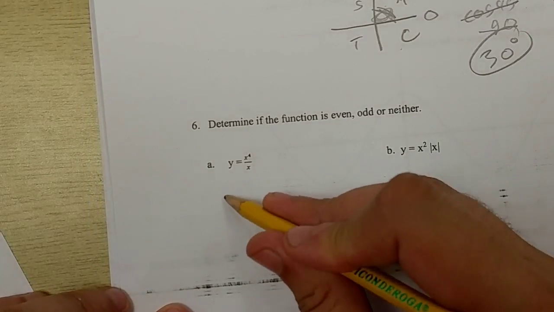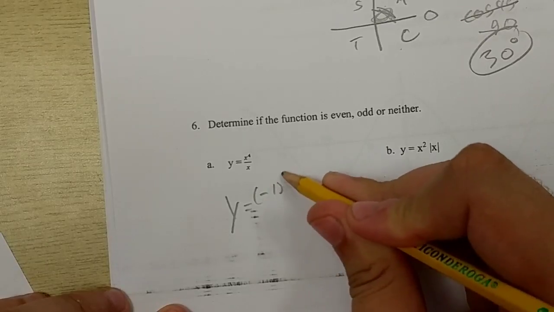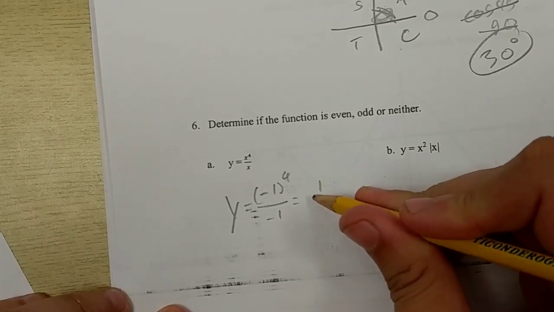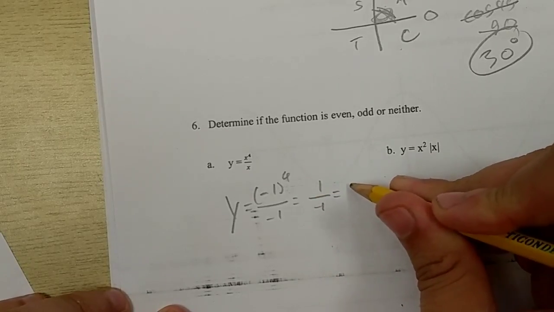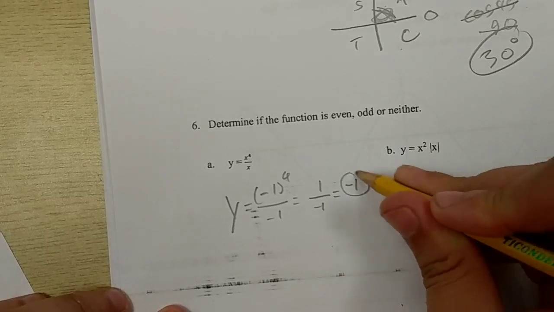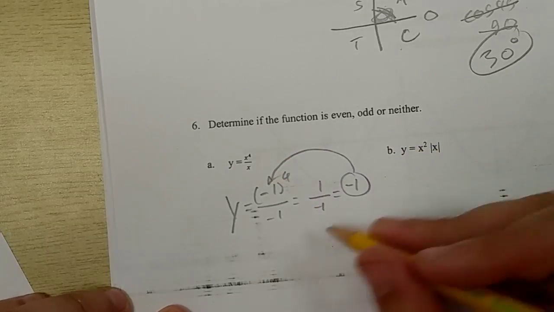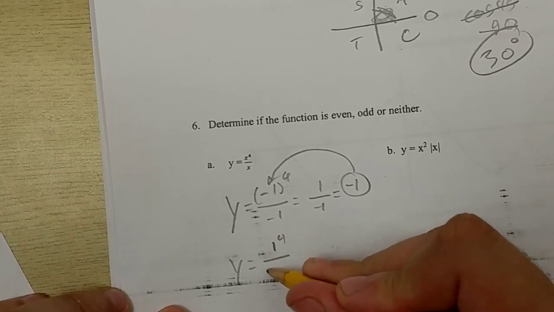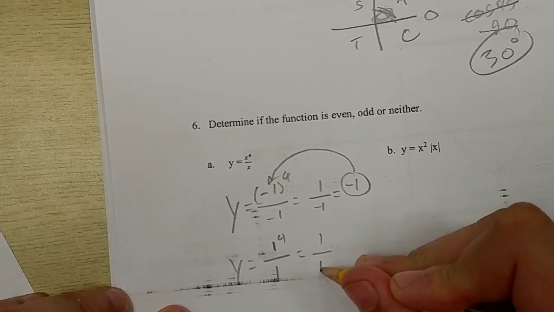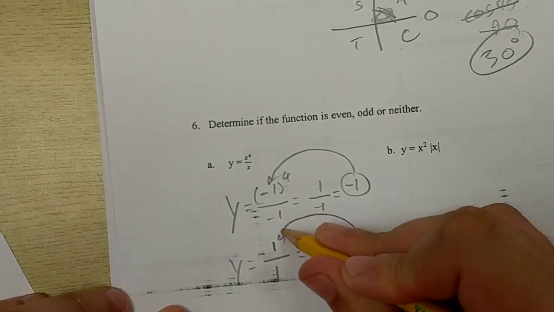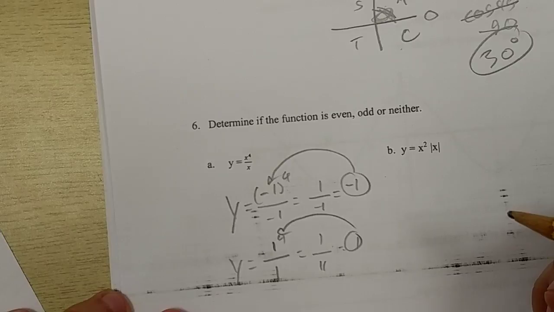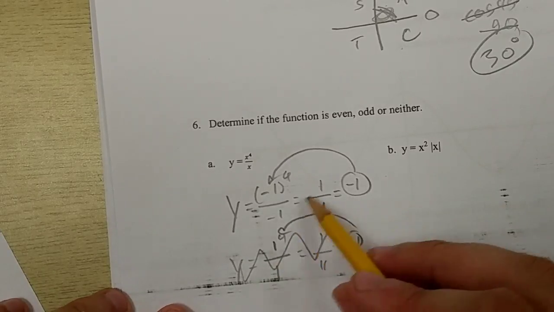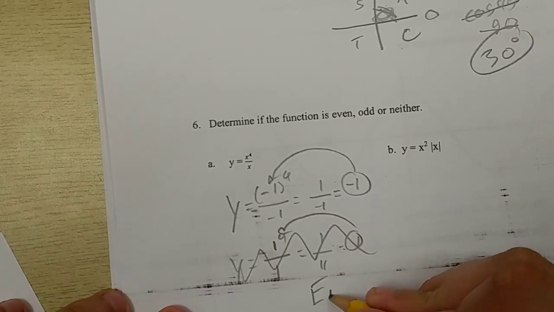So let's check this out. So y equals negative 1 to the 4th power over negative 1. Well, negative 1 to the 4th power is a positive 1 divided by negative 1. So that is a negative 1. So that does match the original. So let's see if we put it in positive, if it works. 1 to the 4th over 1 equals 1 over 1, which equals 1. So that matches. Actually, do we have to do the original one? Like a positive version? Oh, no, I don't have to do this. So at this point, you see that they're the same number. They have still negative 1, so that's even.